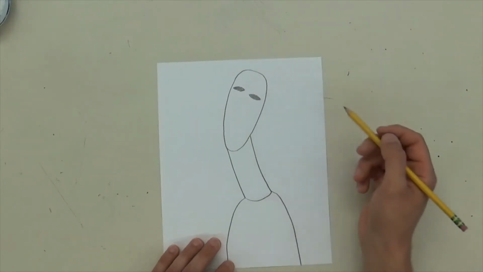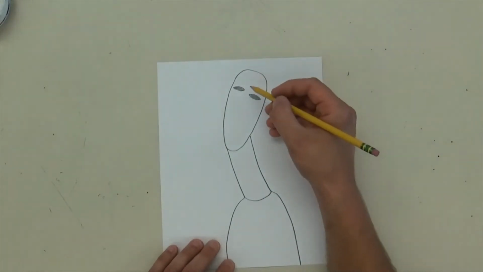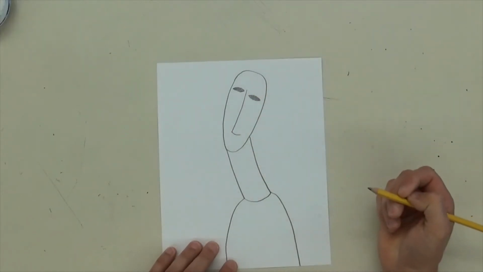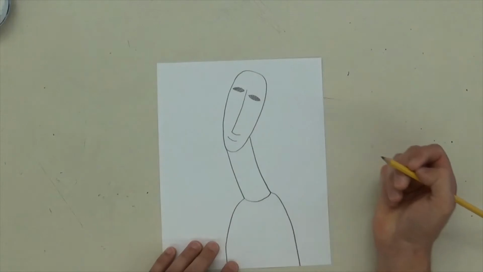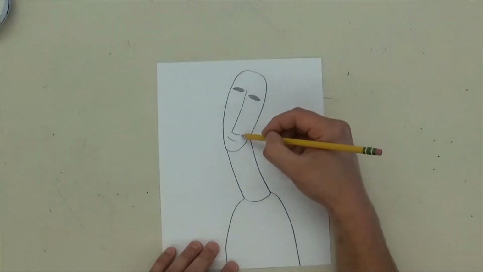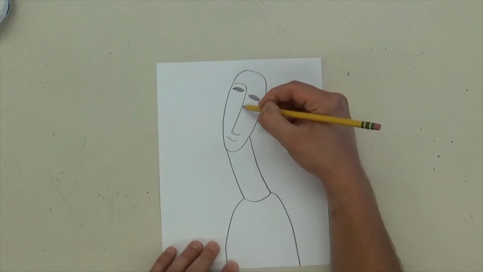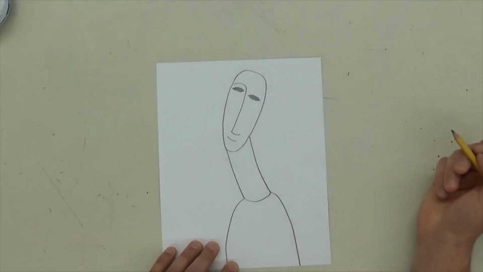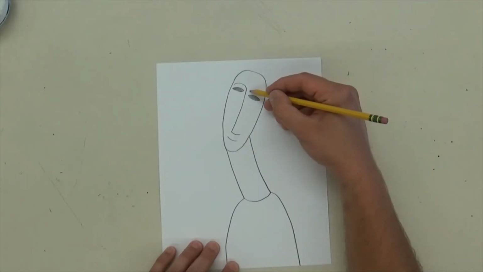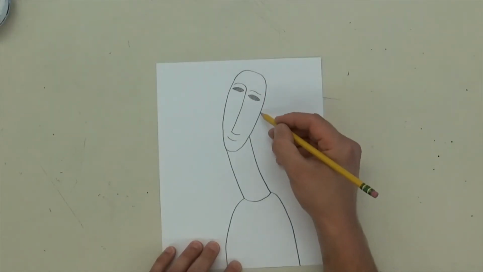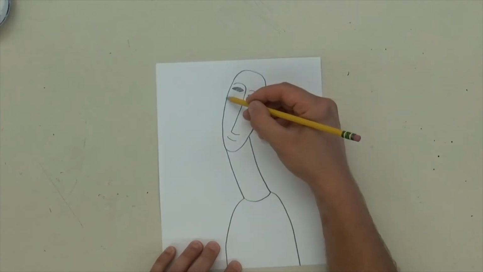There we go. Starting to look like an alien. I'm going to make my nose really long, like that. Little mouth at the bottom. A little trick you could do is add an eyebrow and connect it to the nose, the same line you used for the nose. Another eyebrow. Long ears.